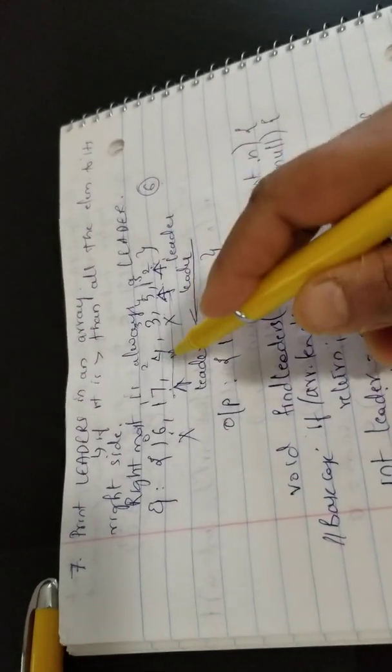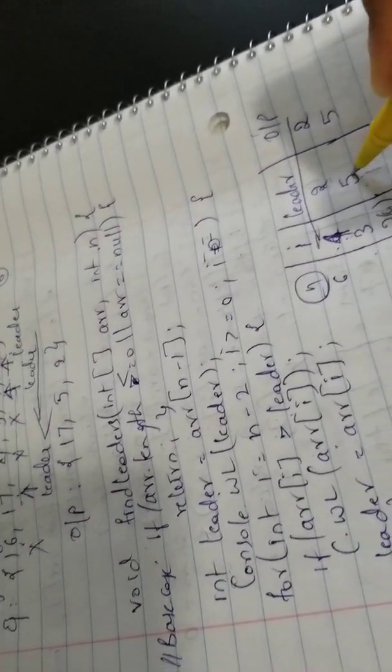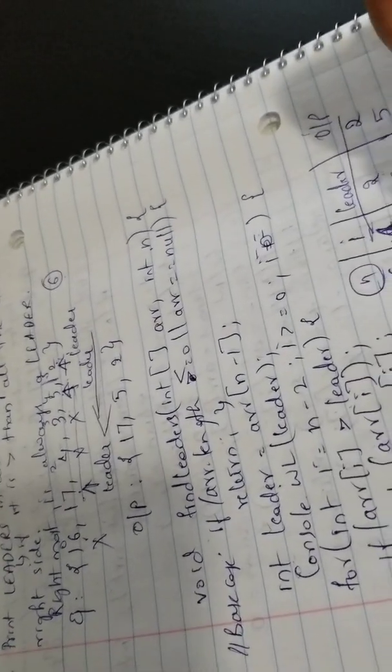Then we see 4 on the second iteration. Is 4 greater than our leader? We compare with 5. Is 4 greater than 5? No. Then on the first iteration we have 17. Is 17 greater than 5?